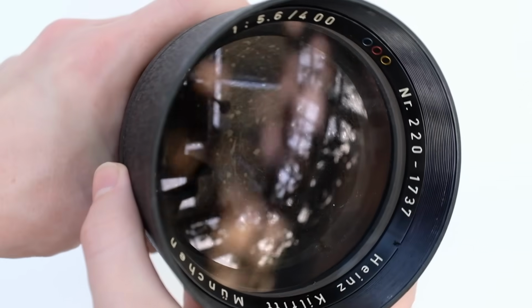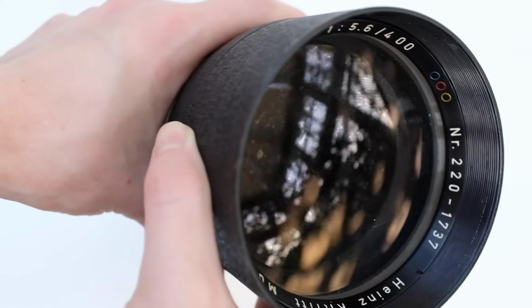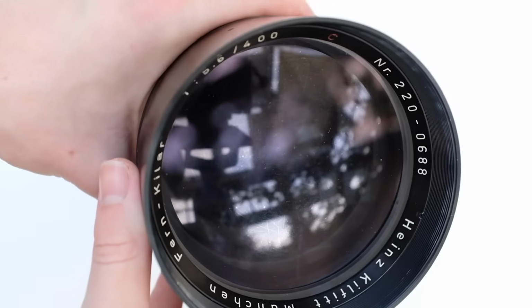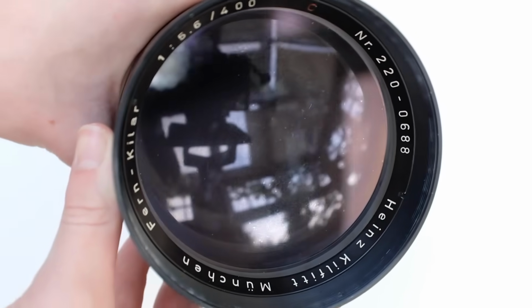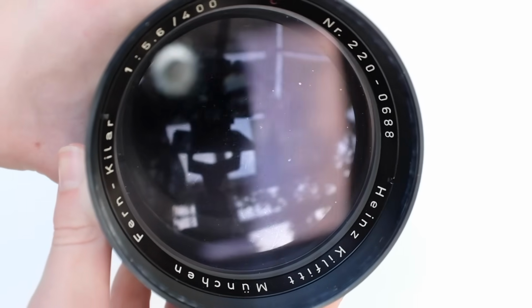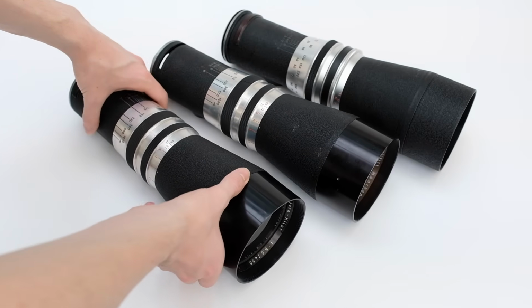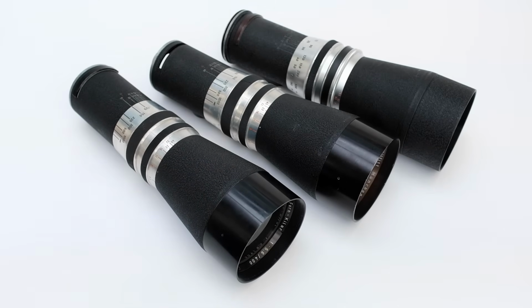And for comparison, there's lens number 1 again, lens number 2 now, and back to lens number 3. So you can see that lens number 3 is in much better condition than the other 2, and I think it's probably about as good as you could reasonably get for a lens that's around 70 years old.